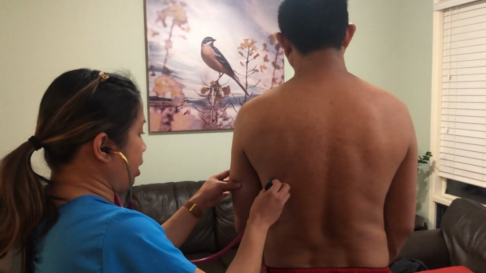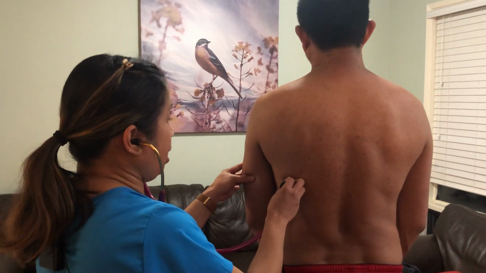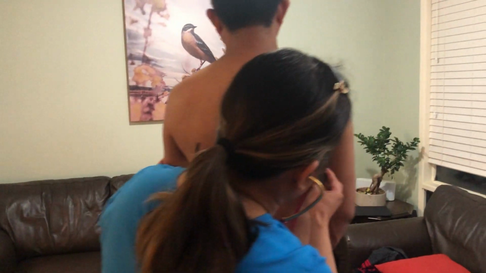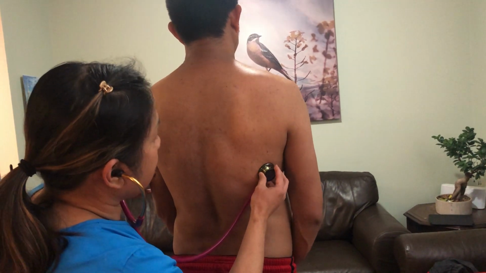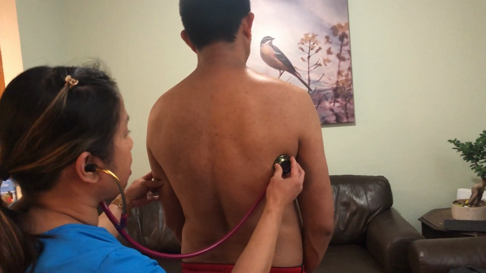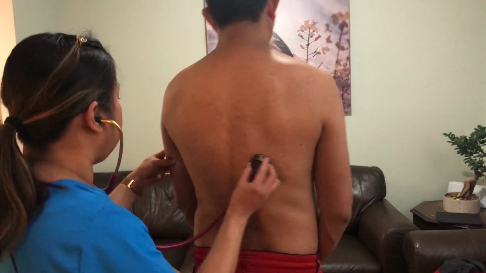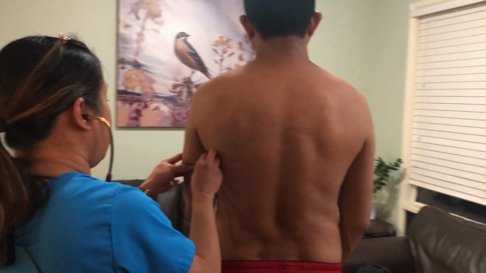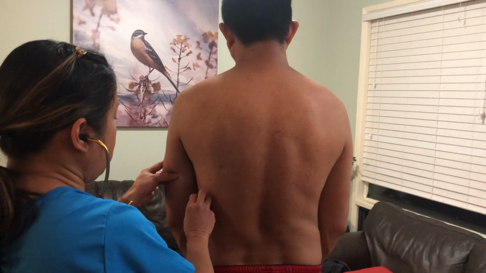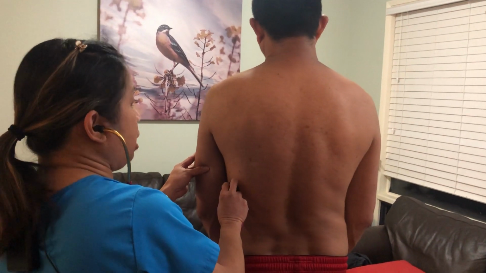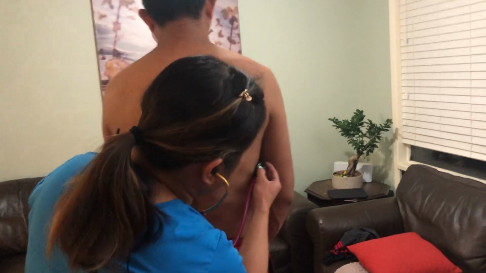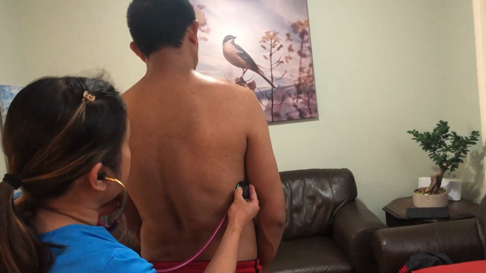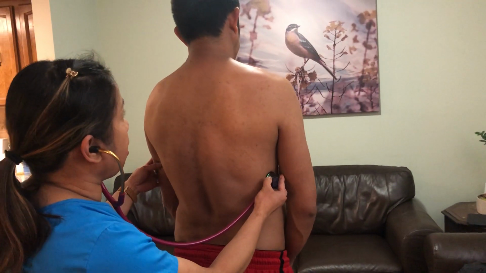Going down to the seventh intercostal space. Inhale, exhale. Inhale, exhale for me, please. Going to the eighth intercostal space. Inhale, exhale. Then going down to the ninth intercostal space. Inhale, exhale, and then the other side. Ninth intercostal space. Inhale, exhale.